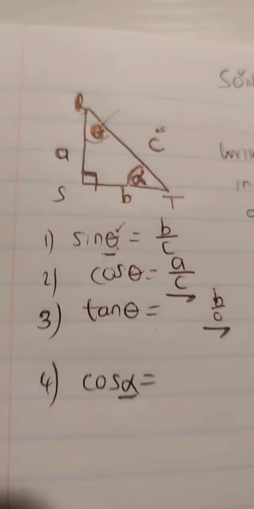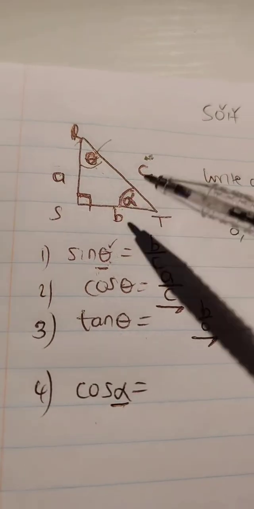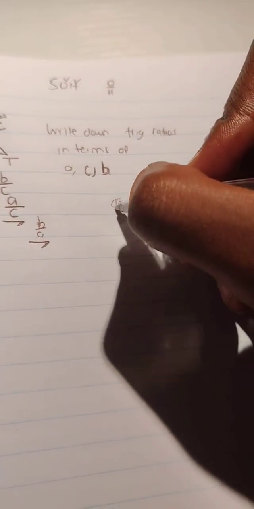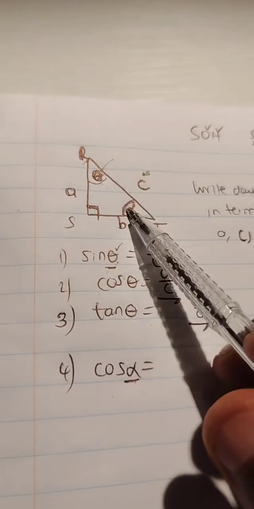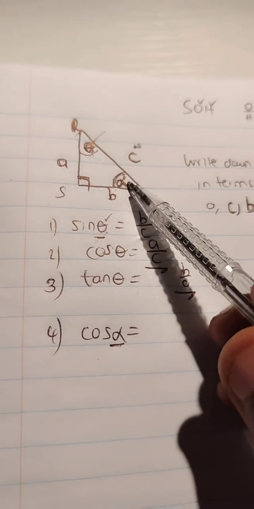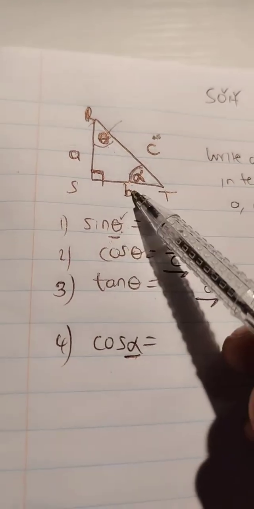Cos of alpha. You are here at alpha. What is the definition of cos? Cos is CAH. In other words, adjacent over hypotenuse. In relation to this angle, what is adjacent? Adjacent is the side next to. So it can only be B.